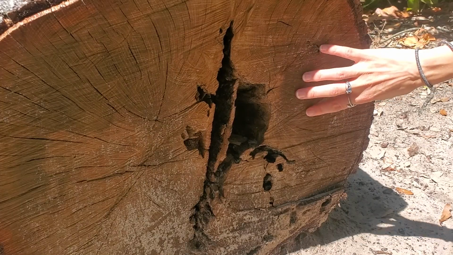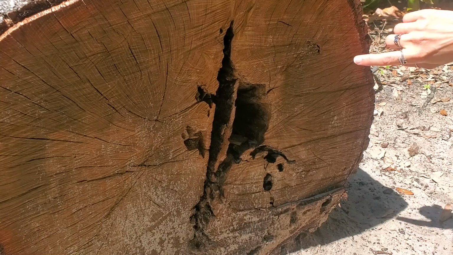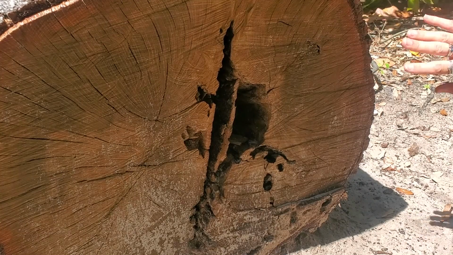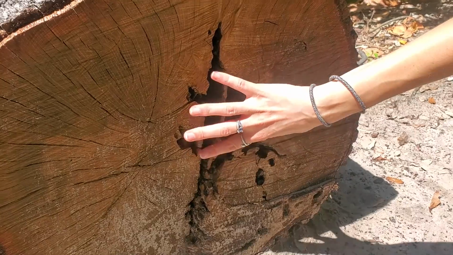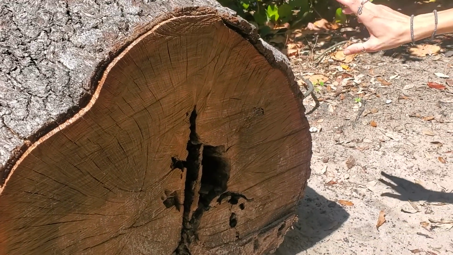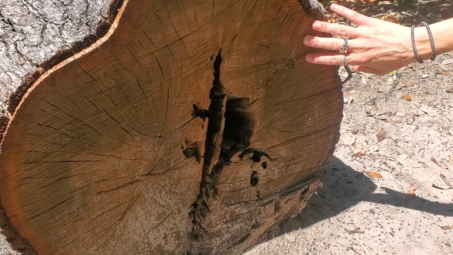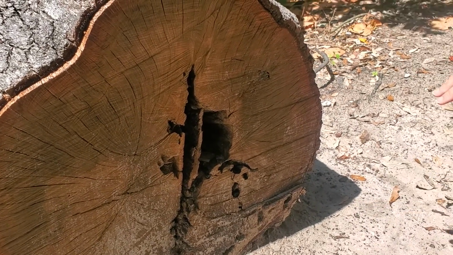So as a tree grows, it grows out, and the new xylem and phloem keep moving out. So the inside of the tree is going to be the heartwood, and as the xylem and phloem grows out, that's how you're going to get the girthiness of the tree, but also new xylem and phloem growth.